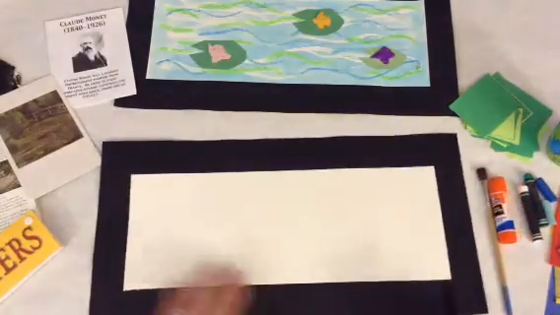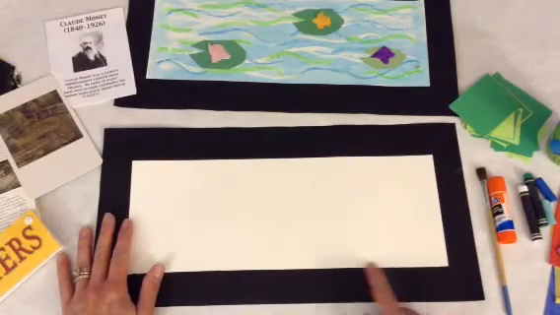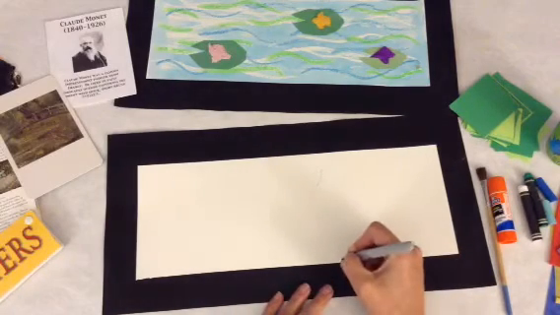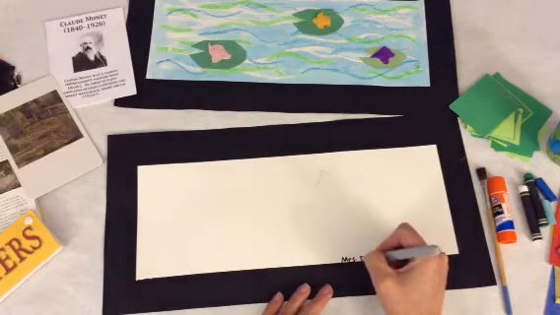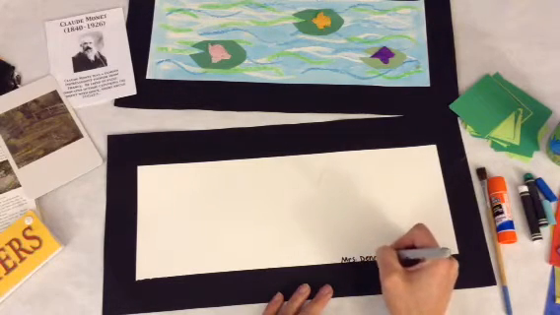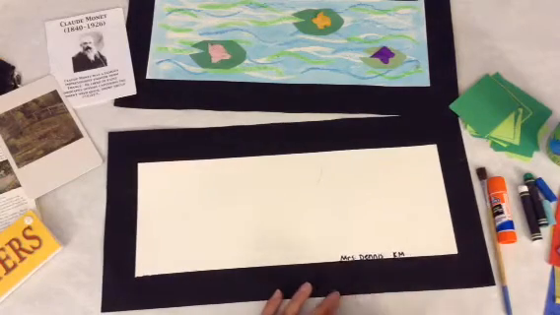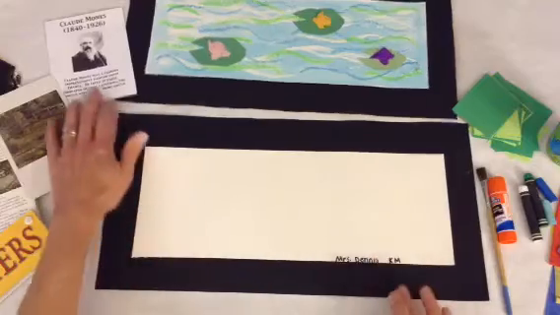Our first step is to place our paper horizontally, find the bottom, and as neatly as you can, write your name. Try to do it small, and your teacher's code. So if you were in Mrs. Mundy's class, it would be KM. If you were in Mrs. Carrera's class, it would be KC. So you figure that out.